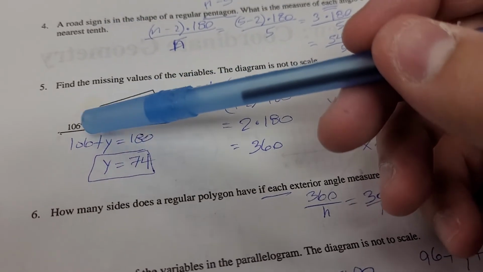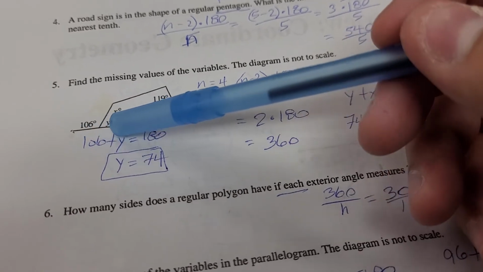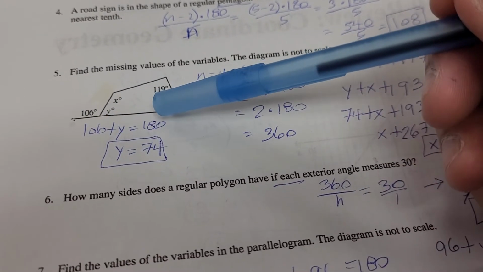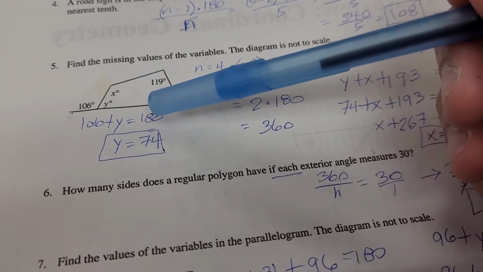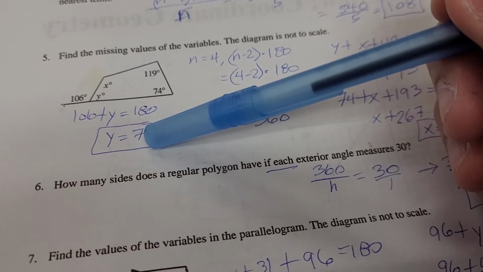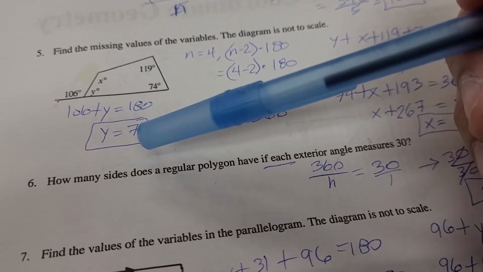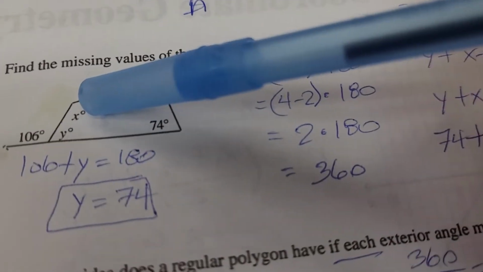So first of all, I can say right here, this is on a flat angle. So 106 plus y has to be 180. So if I say 106 plus y equals 180, and now I subtract 106 on both sides, I'm going to get y equals 74.